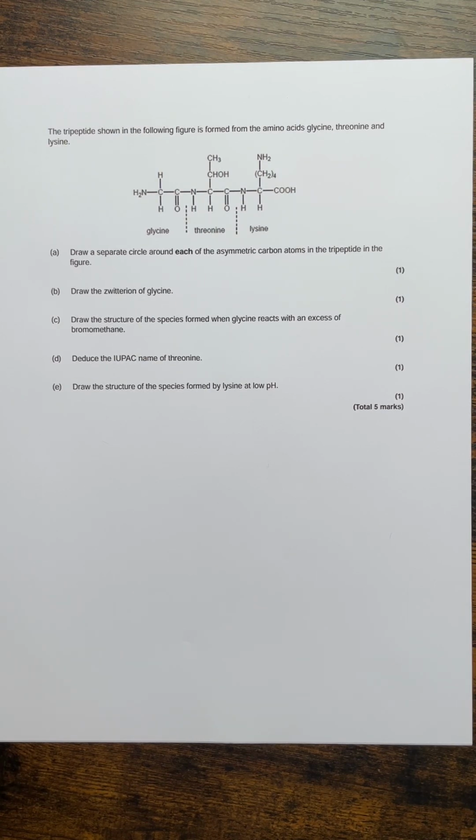So we have initially been given a tripeptide, and we're told that that's made from 3 amino acids: glycine, threonine and lysine. With the exception of the first question, which is focused on the tripeptide as a whole, we're then asked 4 questions about the individual amino acids, and these skills: drawing of a zwitterion, drawing the structure of the species at either a low pH, as here, or a high pH, naming using the IUPAC naming rules one of the amino acids, and then thinking about how an amino acid might react in a way that we've seen elsewhere in the chemistry specification. These are all really common things that you'll be asked to do.